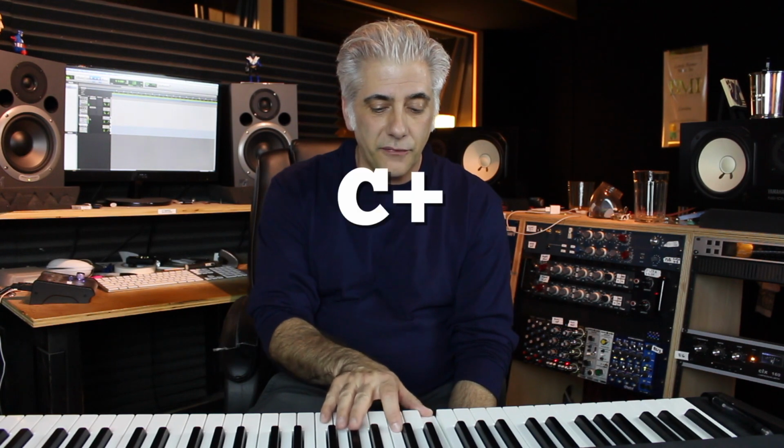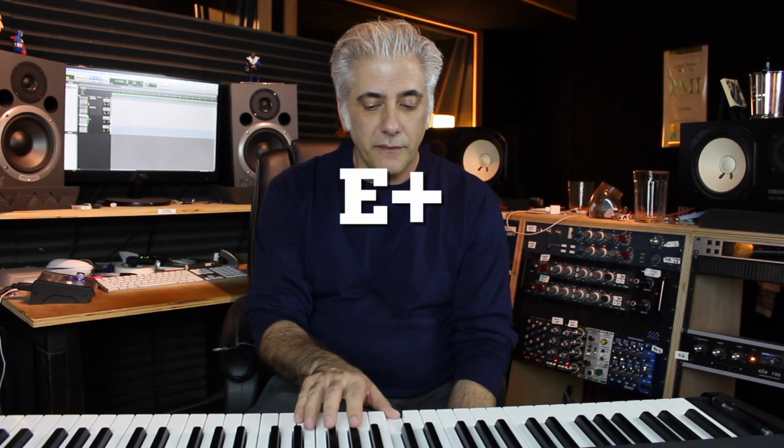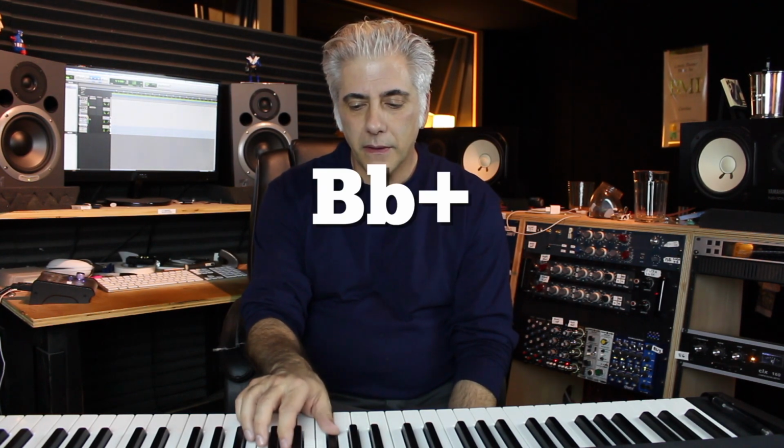Now, in the scale are augmented chords. So if we take the key of C, we have C augmented, we have D augmented, we have E augmented, F sharp augmented, A flat augmented, and B flat augmented. B flat augmented I want to talk about for a second.